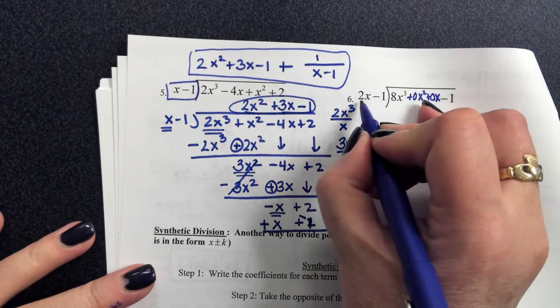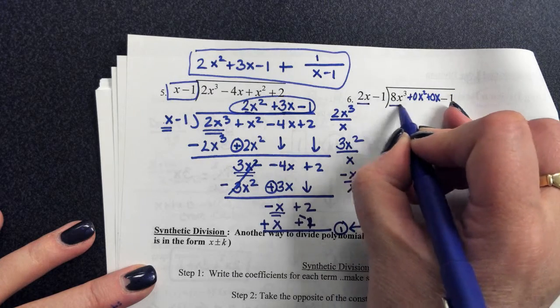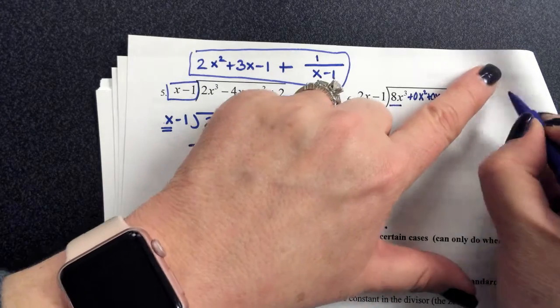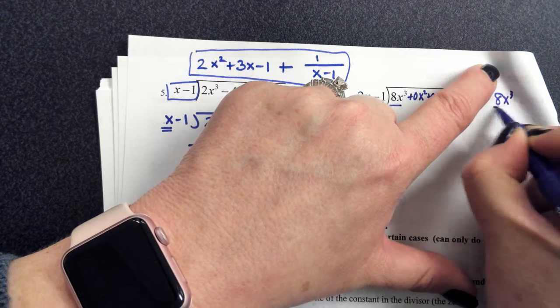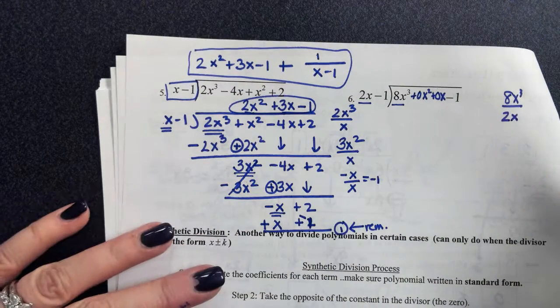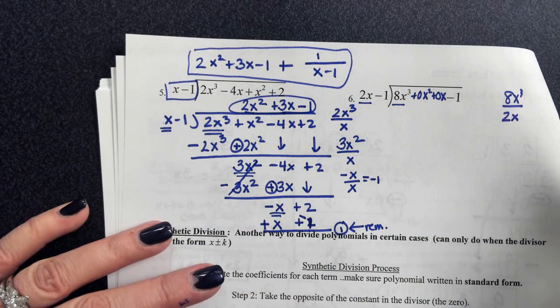So you start the process again. I'm going to take 2x and divide it into 8x to the third. So I take 8x to the third and divide it by 2x. What is 8x to the third divided by 2x?